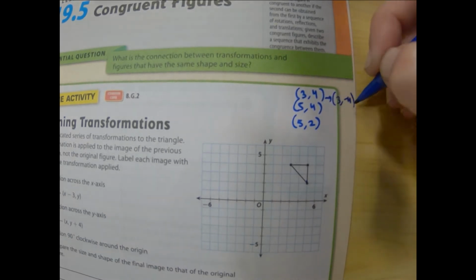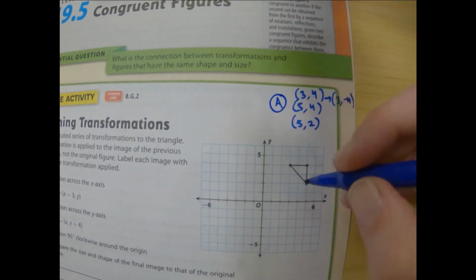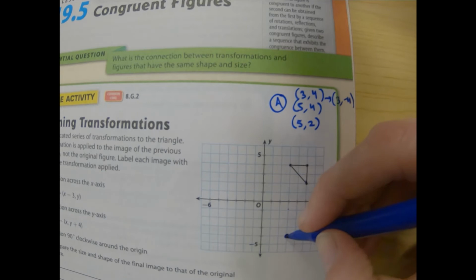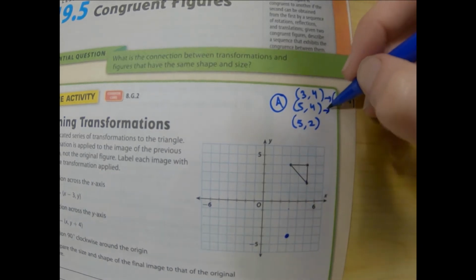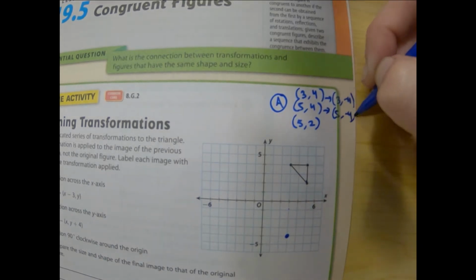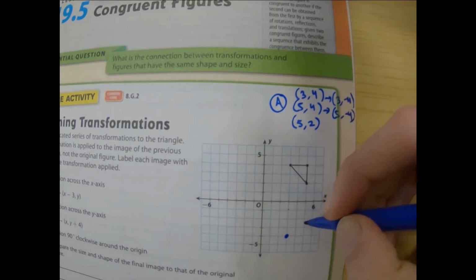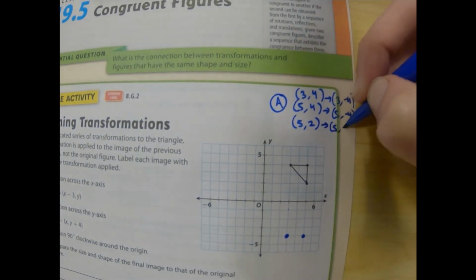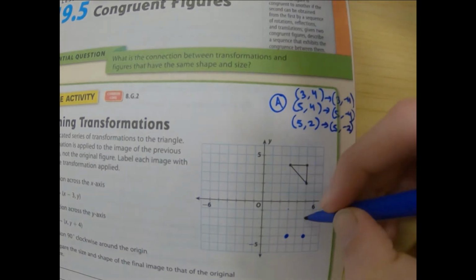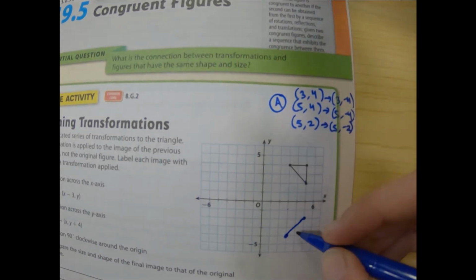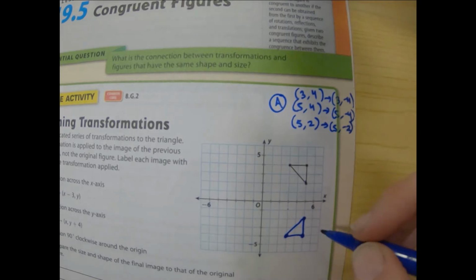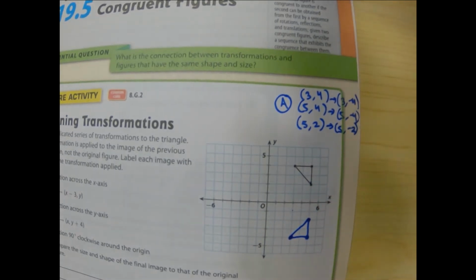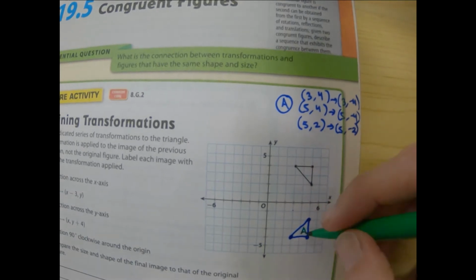So this will become 3, -4. This is for part A, right? So I will have 1, 2, 3, -4, 1, 2, 3, 4. Then this will become 5, -4. So 5, 1, 2, 3, 4. And this will become 5, -2. 5, 2. And I will connect. And it says to label it with the letter of the transformation applied. And in this case, that was A.